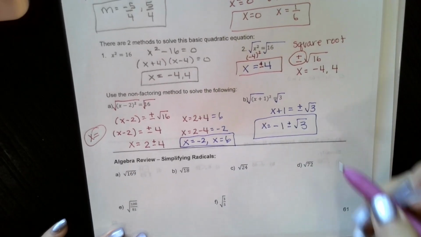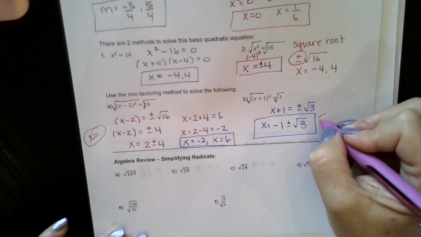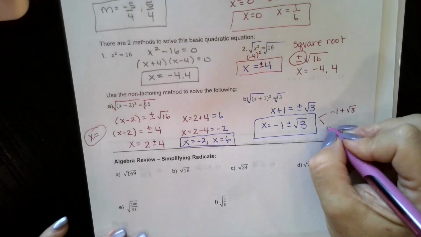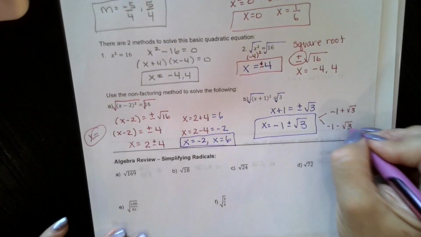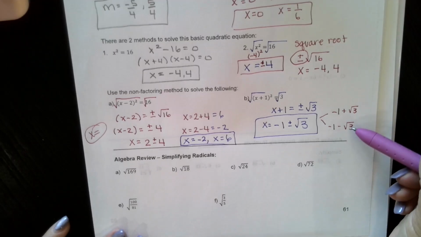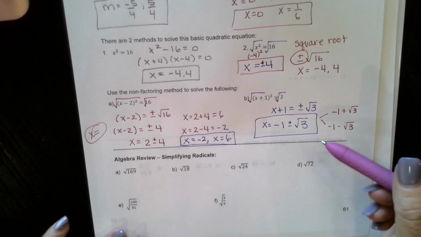Now, let's talk about what this really looks like. I have two answers: negative 1 plus the square root of 3 and negative 1 minus the square root of 3. Now, we're not going to simplify this. If we had a calculator, we could, but we're not going to do it. We're going to leave it just like this.